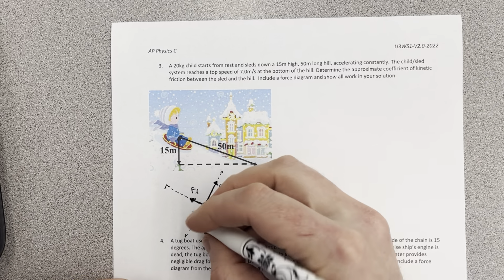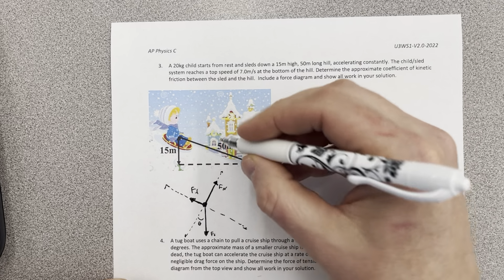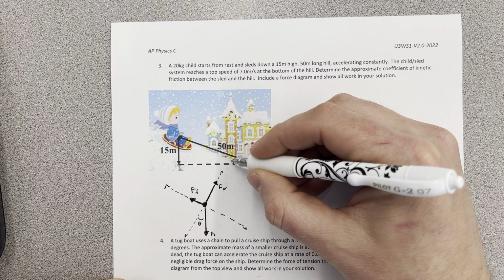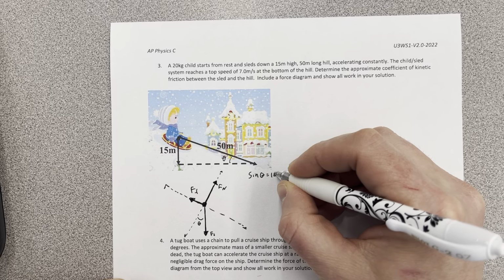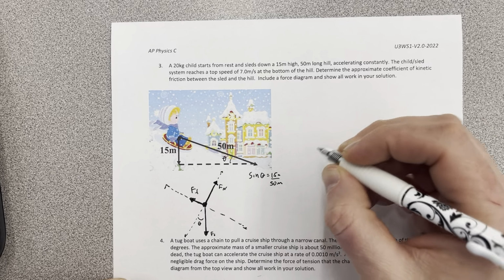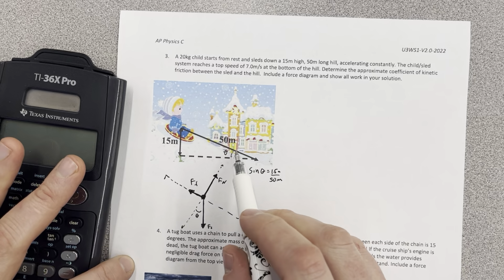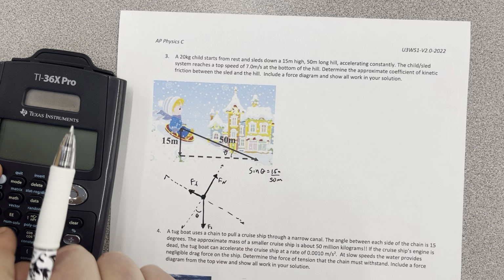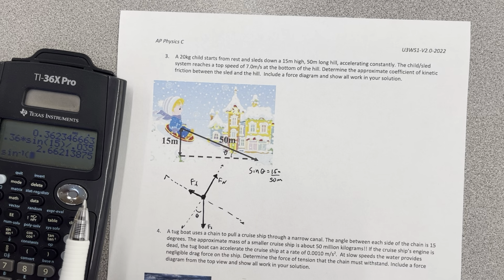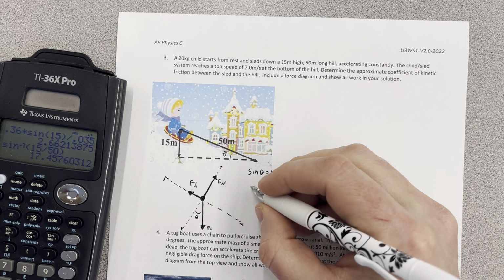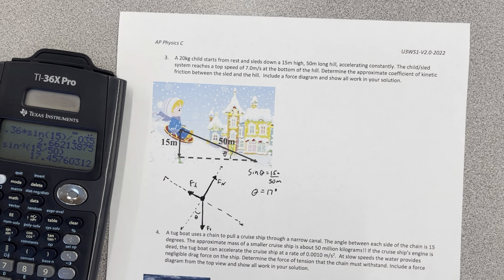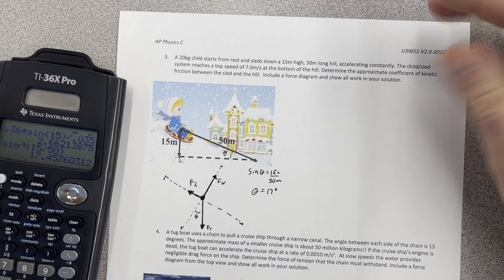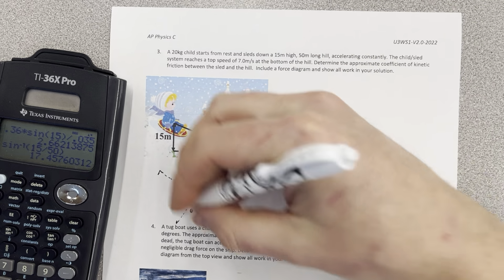So this is theta. We don't know theta, but we can get it from the geometry here, right? The sine of theta is equal to 15 meters over 50 meters, opposite over hypotenuse. So take the sine inverse of both sides, 15 over 50. Sine inverse of 15 over 50 is 17.45 degrees. So I'm just going to say theta is equal to 17 degrees. Great. Now we get to work on our diagram.